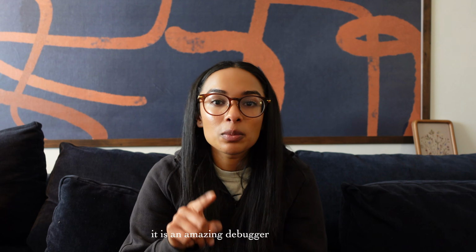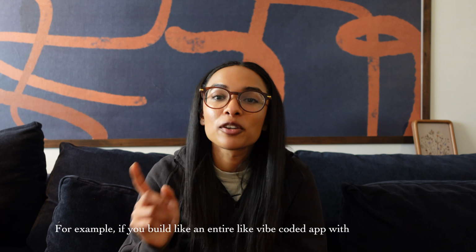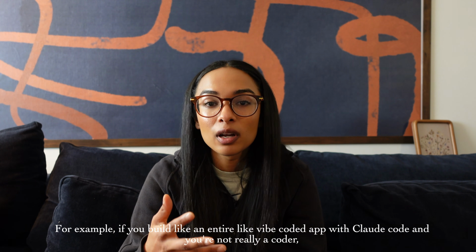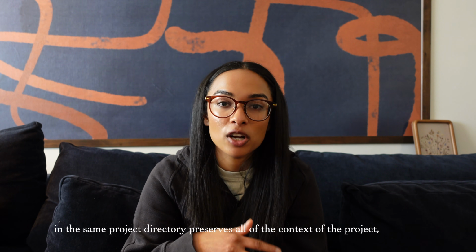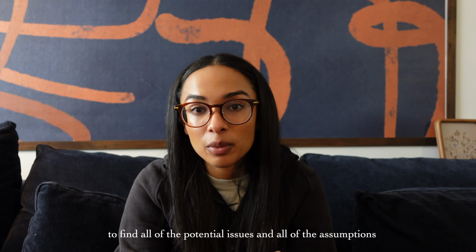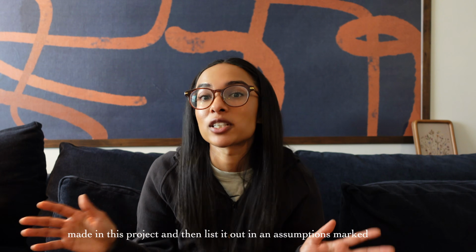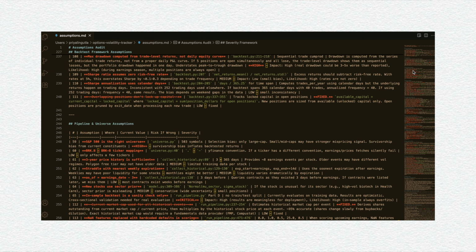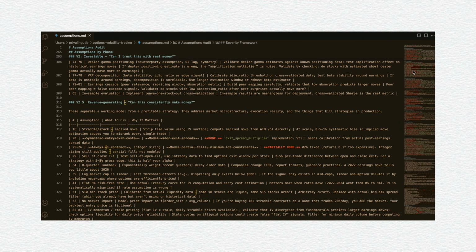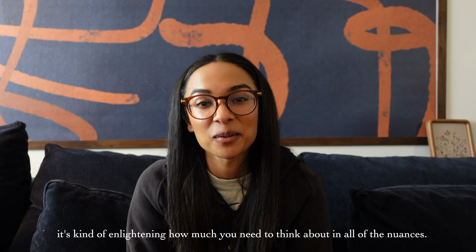Also, it is an amazing debugger, even of itself. For example, if you build an entire vibe-coded app with Claude Code and you're not really a coder, a fresh session in the same project directory preserves all of the context of the project, right? But it's a fresh session, the context window's empty. You can just ask it to find all of the potential issues and all of the assumptions made in this project and then list it out in an assumptions markdown file. I did that and it's fantastic. I found over 100 assumptions for something I was trying to do. And it's kind of enlightening how much you need to think about and all of the nuances.